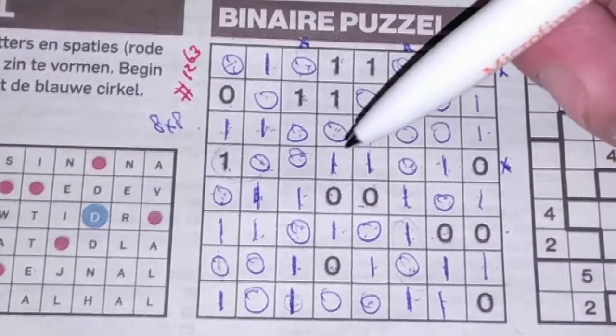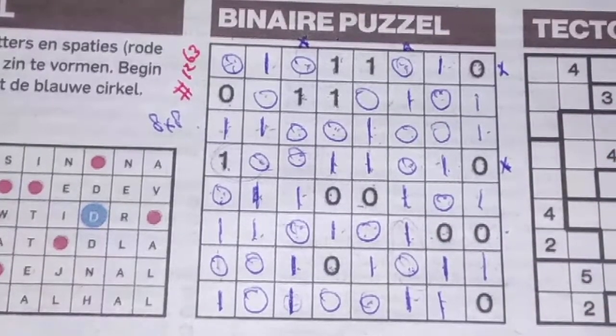Finished in 6 minutes. Alright, great Sudoku. A lot of comparing.